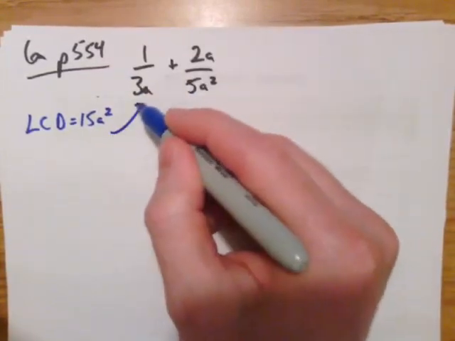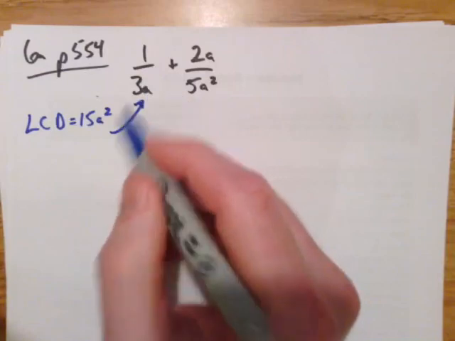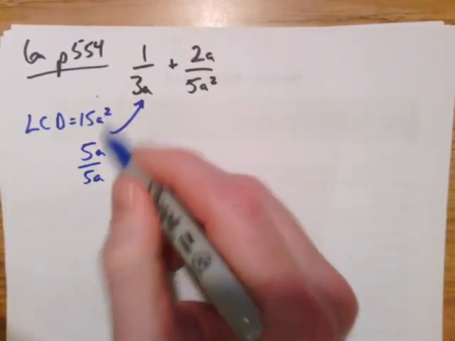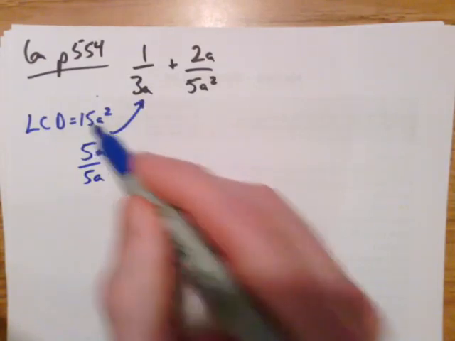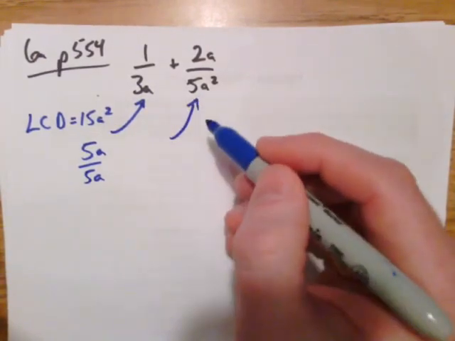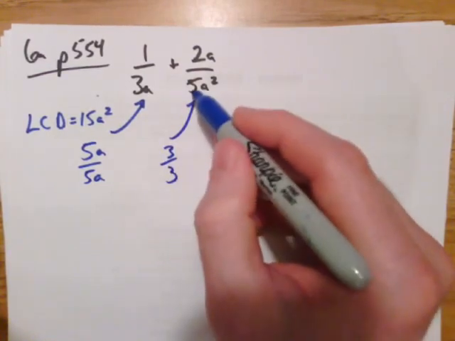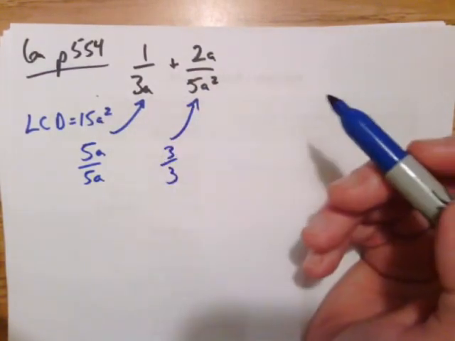That means that this, we need to multiply by 5a over 5a, because 5a times 3a is 15a squared. This one, we just have to multiply by 3 over 3, because 3 times 5a squared is 15a squared.